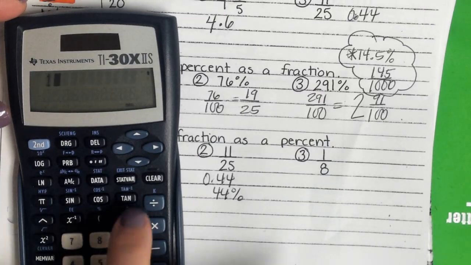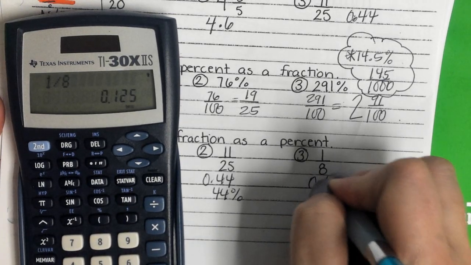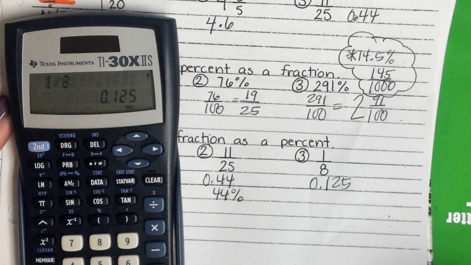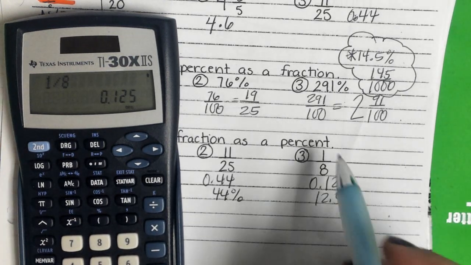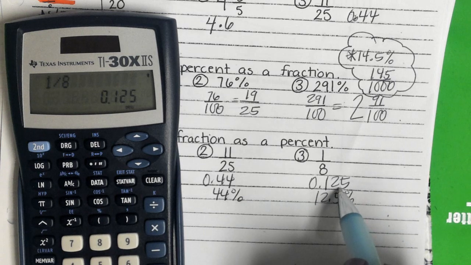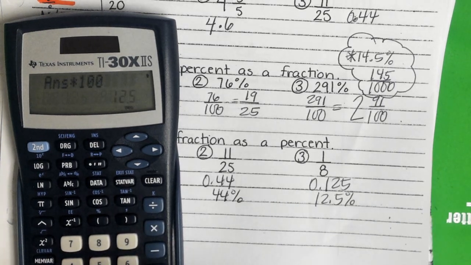Okay, 1/8. That gives me 0.125. And what would my percentage be? 12.5%. And all I did was move it 2 places or multiply it by 100. If you don't feel comfortable moving your decimal, just multiply by 100. And that'll tell you what your percentage is.